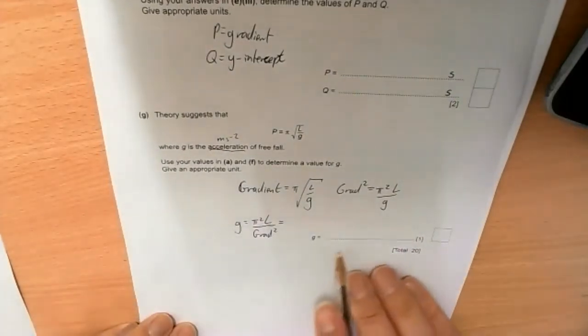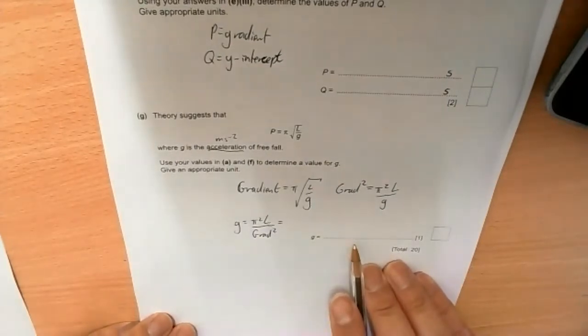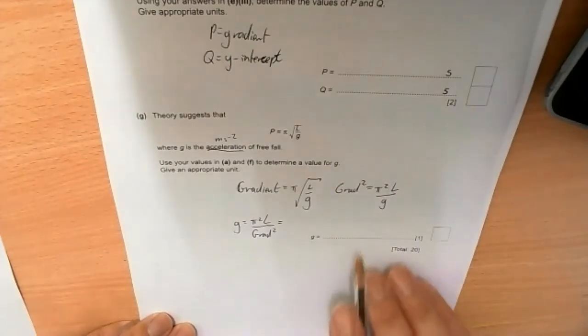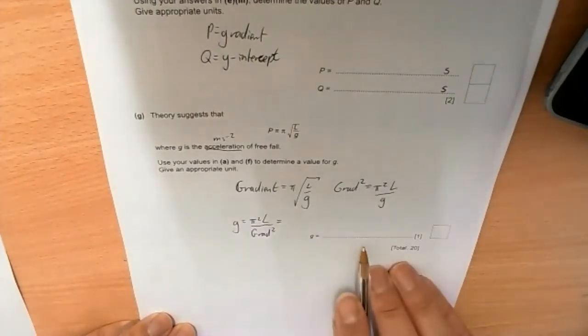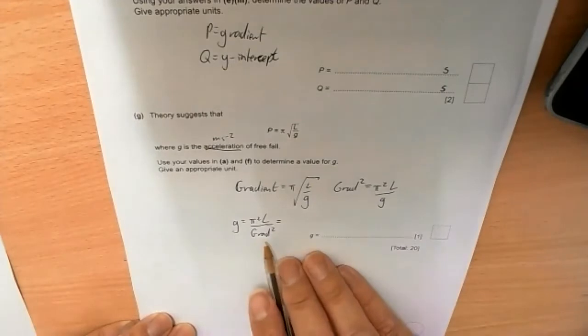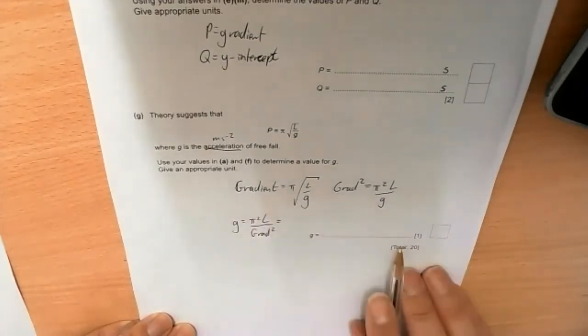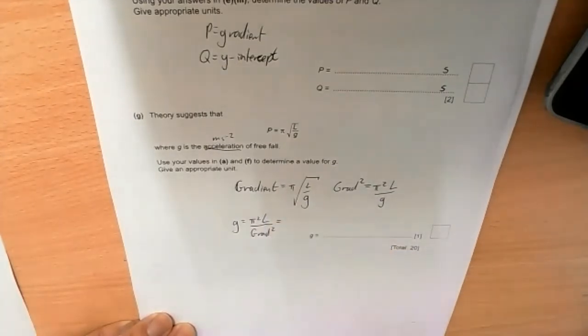Remember that even if your value for g is wildly different from 9.81, which it should be, you still get the mark, because the marks aren't for the answer particularly. The marks are for the use of your technique, and in this case also the units. If you don't put the units on, you lose the mark, which is a silly thing to lose a mark over, really.